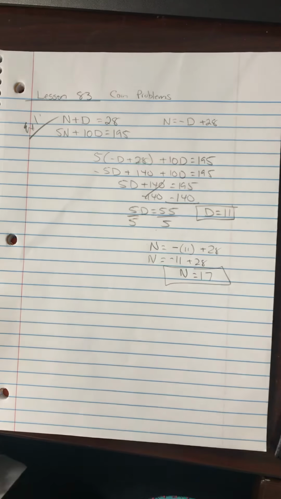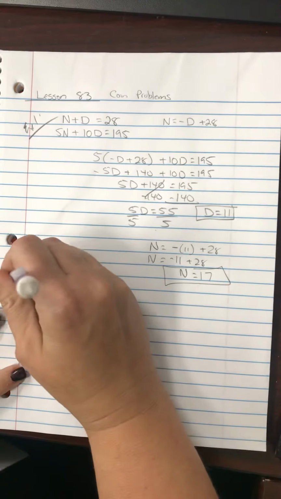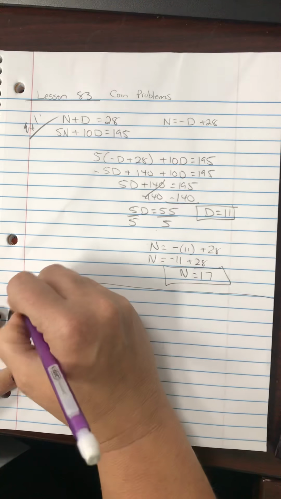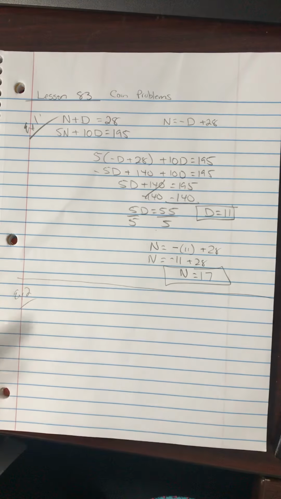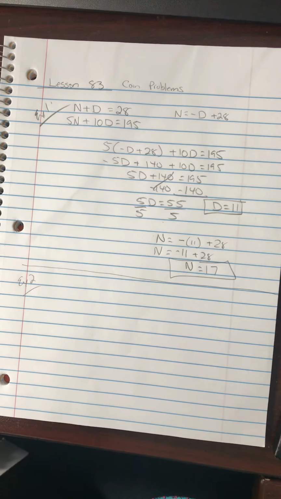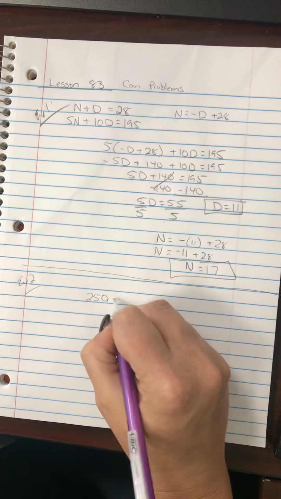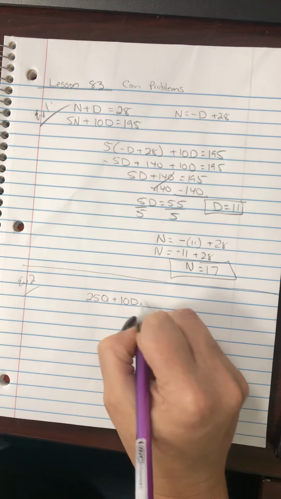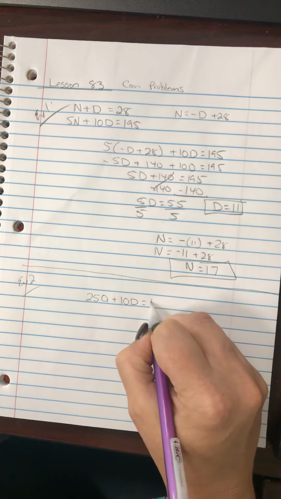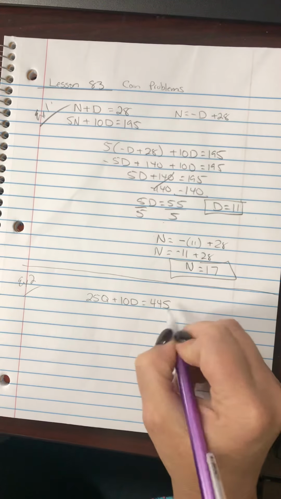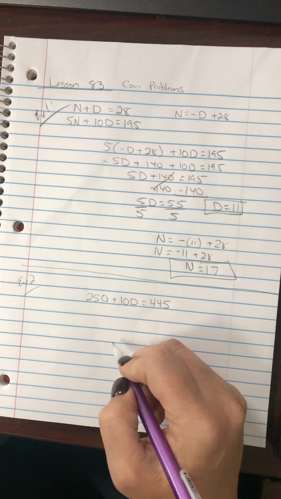All right, so example 2. It says Ming has $4.45 in quarters and dimes. We know that a quarter is 25 cents and the dime is 10 cents, and the total was $4.45, but we're going to take the decimal out of that.